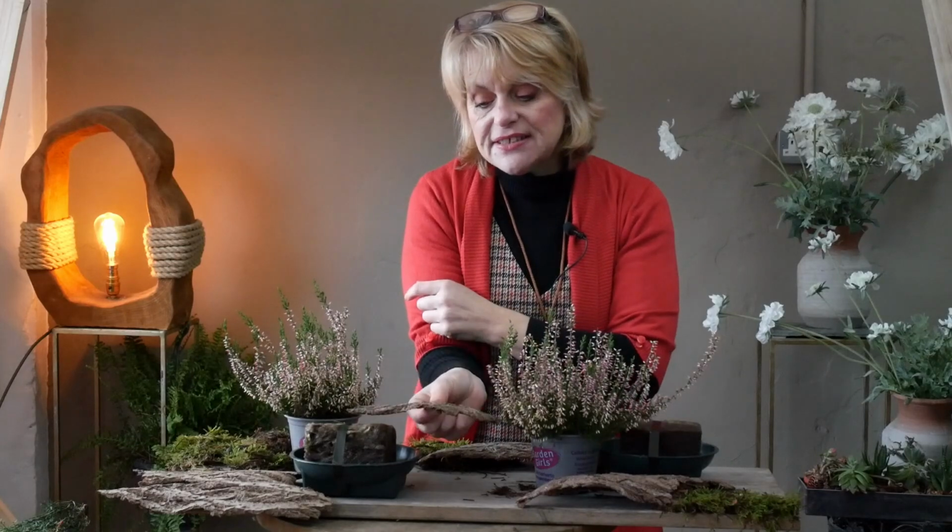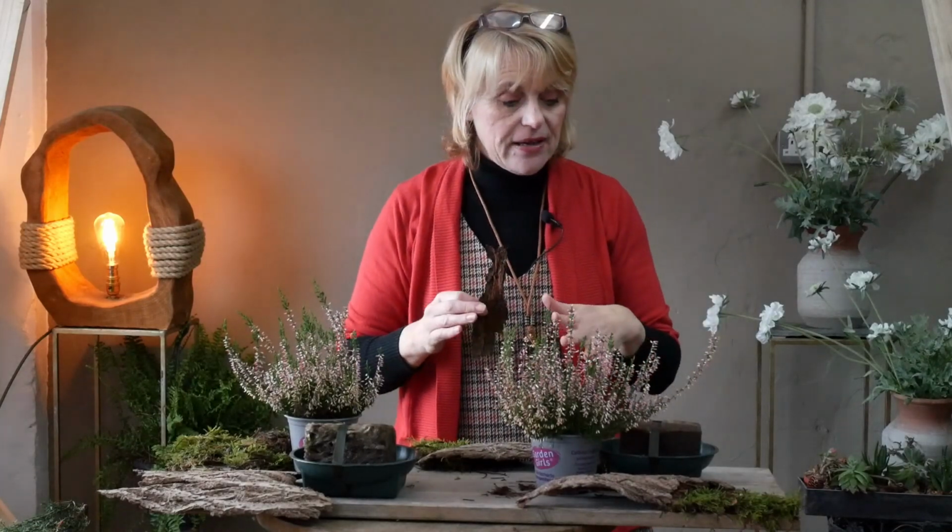Now, if you've got small pieces of bark and you want to use them in the design, then you can use them with wires on the end inserted into the foam, and that again will give you different layers and a different perspective to the design. Now, if you choose not to use the heather in the potted plant form like this, then you can easily cut it down and use it in sections and segments within the design itself.